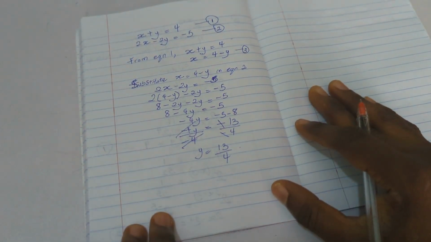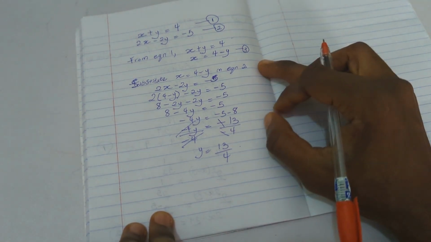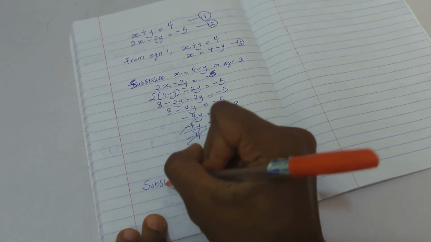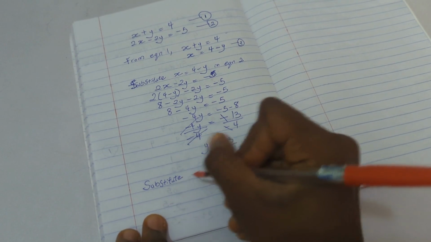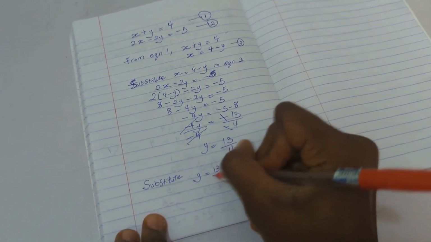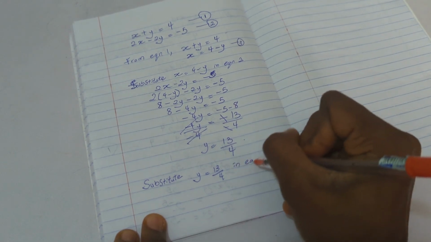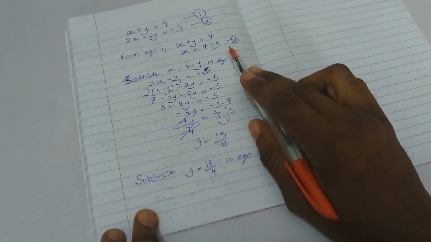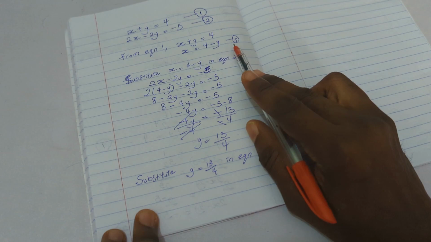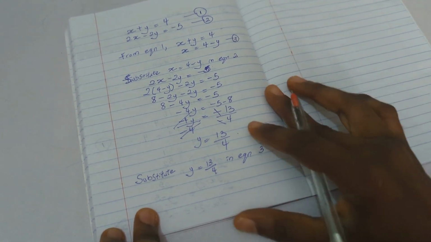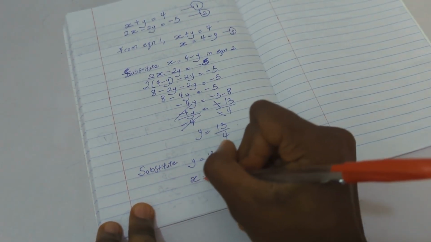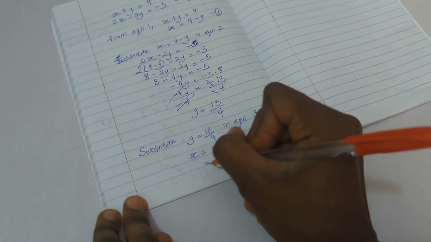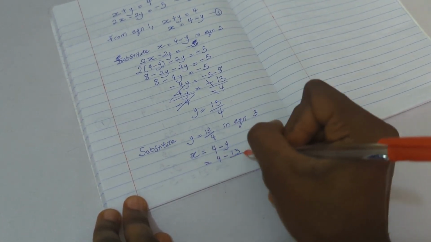The next thing to do is to solve for x. How do we solve for x? We substitute y equals 13 over 4 in equation 3, the equation we initially wrote for x. Equation 3 says x is equal to 4 minus y. So we know that y is 13 over 4, which gives 4 minus 13 over 4.